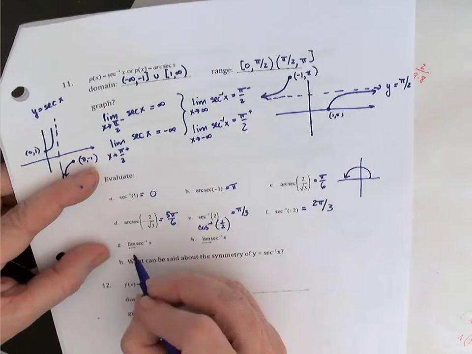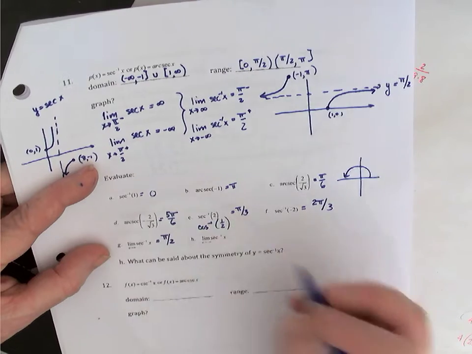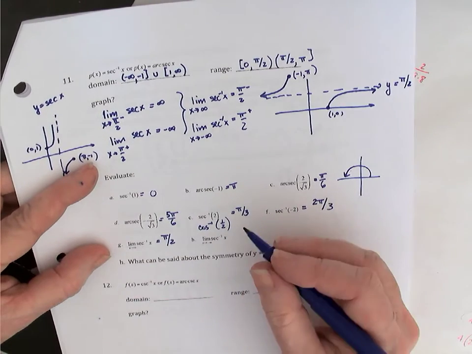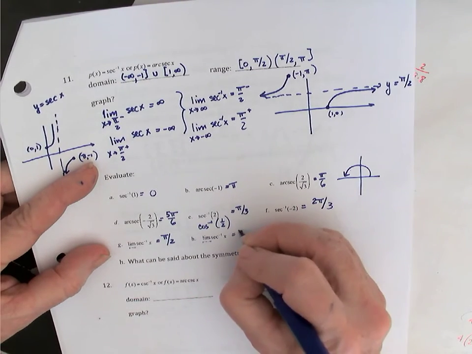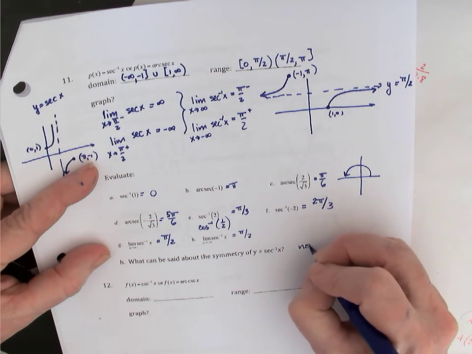And the limit as x approaches infinity of inverse secant is pi over 2. As x approaches negative infinity, that's also going to give us pi over 2. And this is neither even nor odd. So that's nothing.